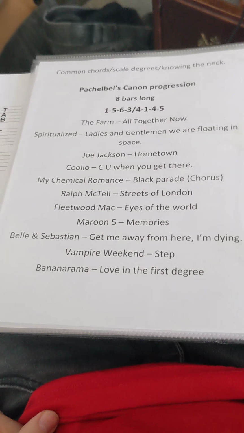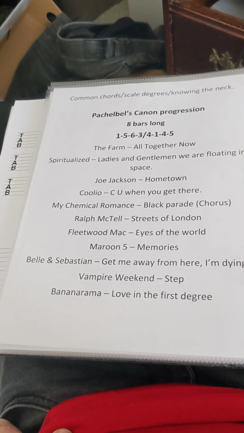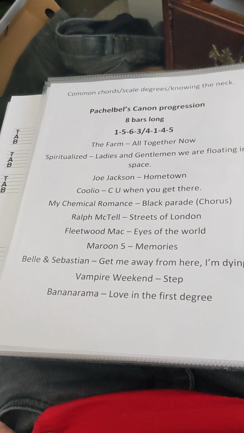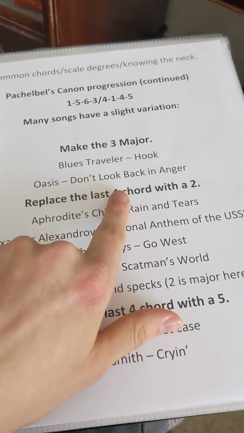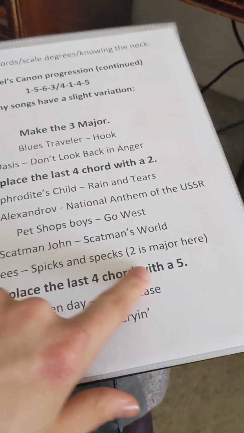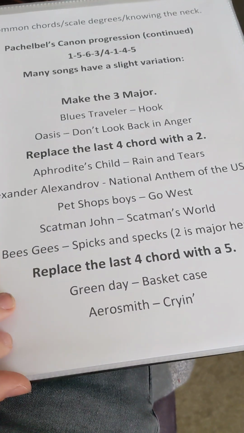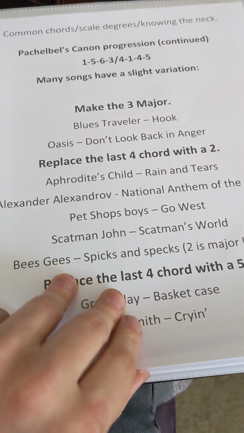And Pachelbel's Canon. This isn't just everywhere. There are slight variations of it that you see everywhere too. And it's 8 bars long. This is a little bit more advanced for my students, but these are the slight variations. For example, they replaced the last 4 chord with a 2. Or the last 4 chord with a 5, like Green Day's Basket Case. But you can also sing Pachelbel's Canon over these things.